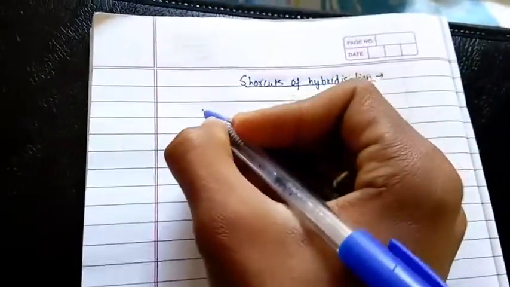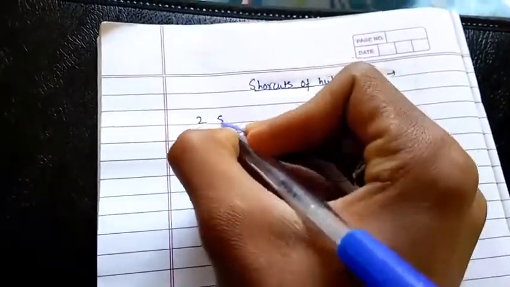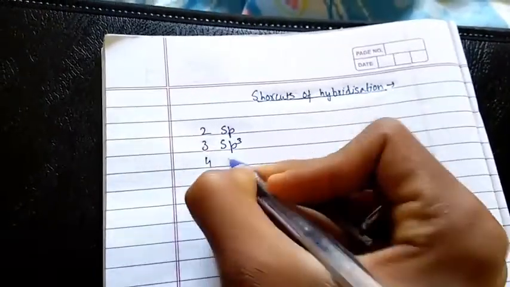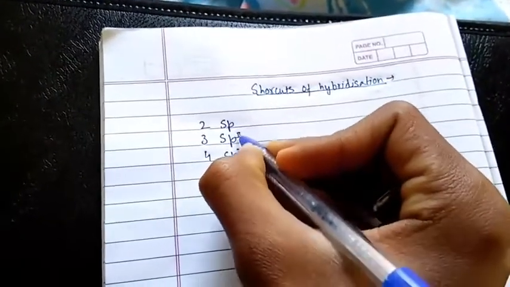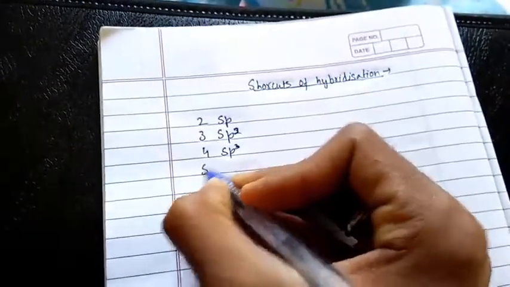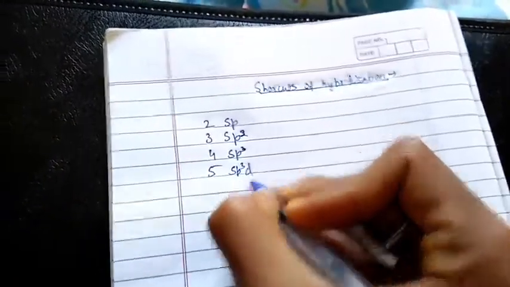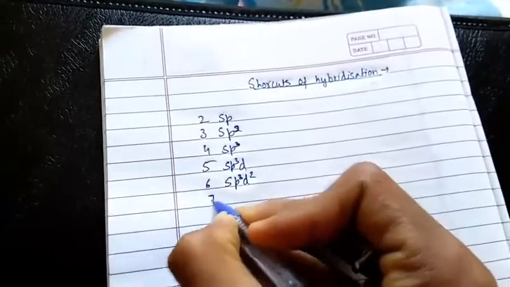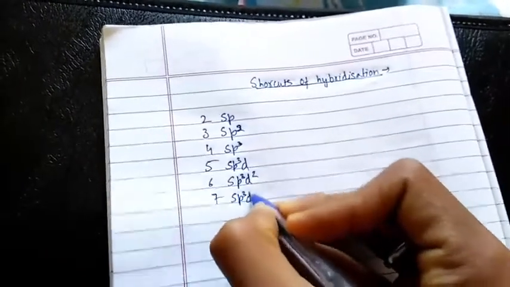For that, first what we have to do is to make a table. At 2 it is sp, at 3 it is sp2, at 4 it is sp3, at 5 it is sp3d, at 6 it is sp3d2, at 7 it is sp3d3.